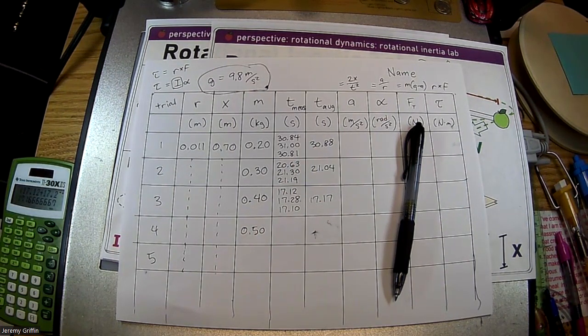Rewind, rewind. Rewind time. 500 grams. Get ready? And go.